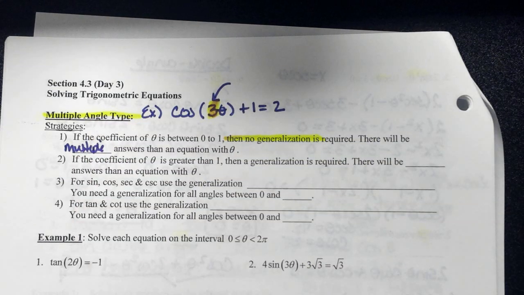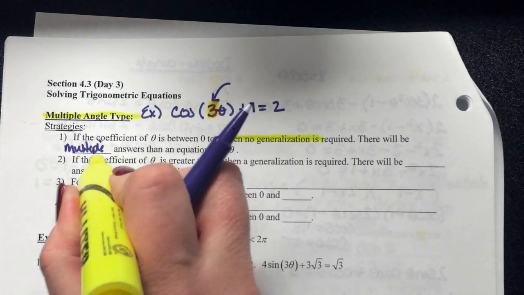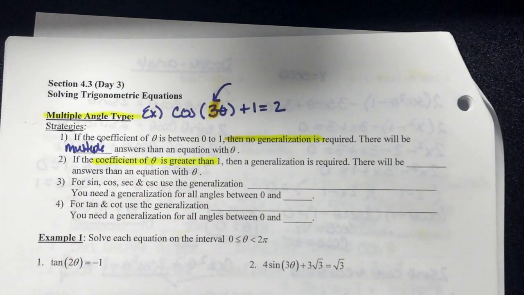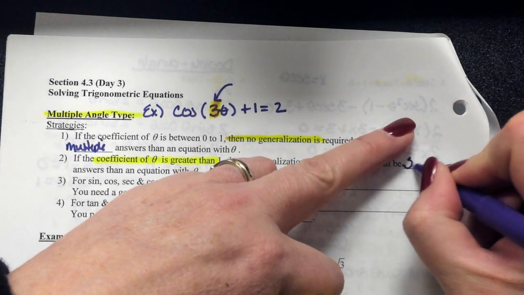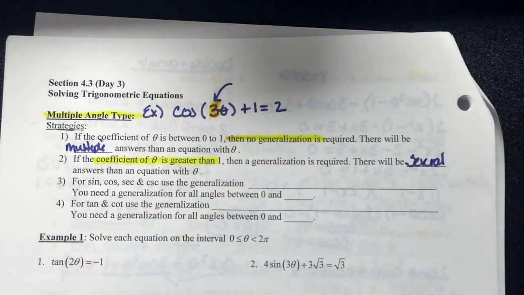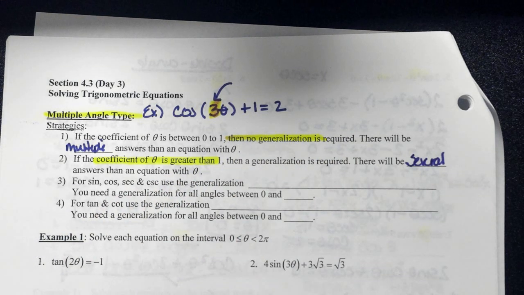Then an equation with theta. What we're talking about today is what happens if the coefficient of theta is greater than 1, a generalization is required. There will be several answers. So when we talk about a generalization, we have to come up with a formula.